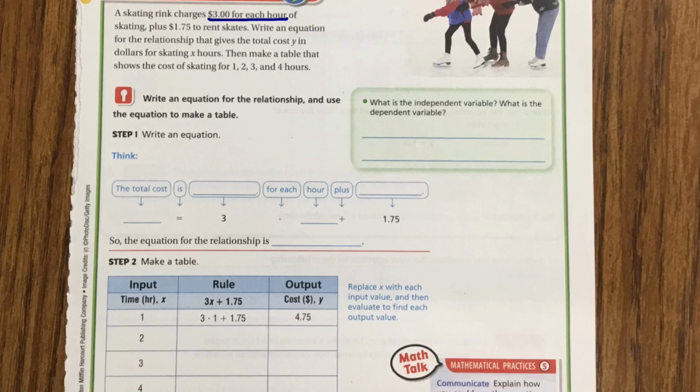And I don't know my total cost. Now remember, what is the total usually represented by? What variable? Shout it out, go. Y. So I know I'm going to put y down there for sure.